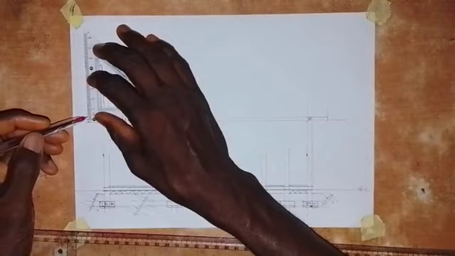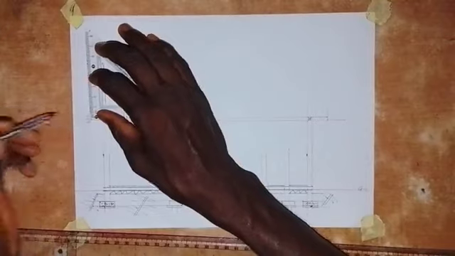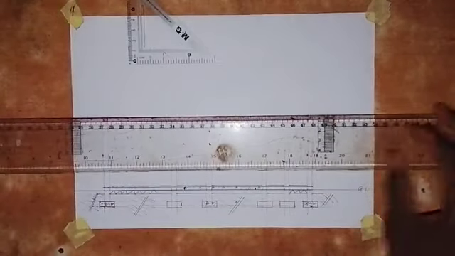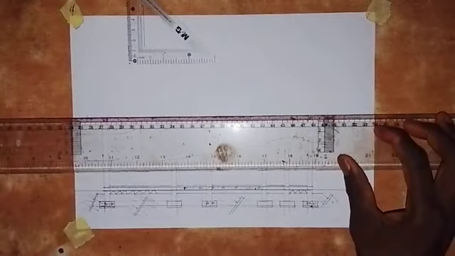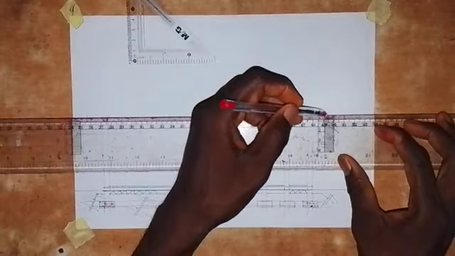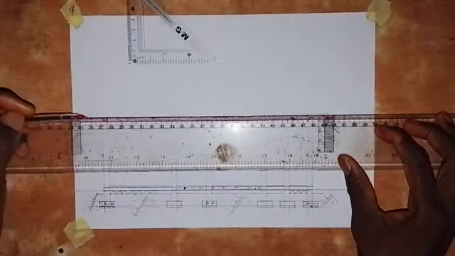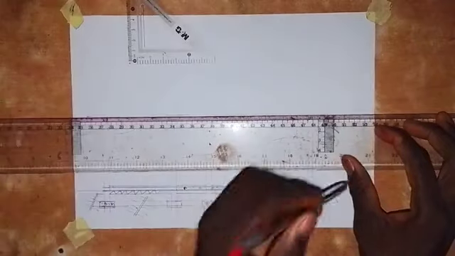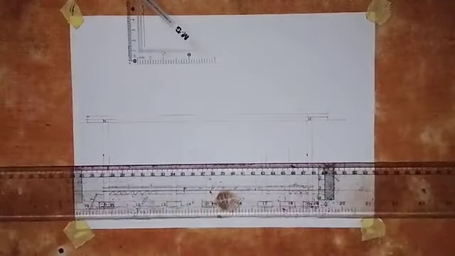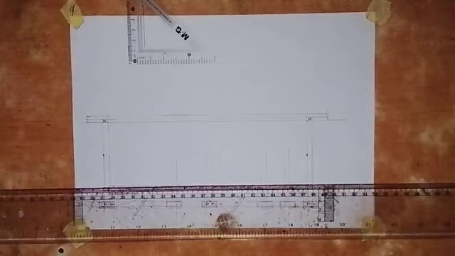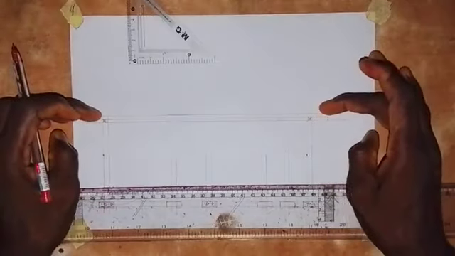So here we have this to be 3 millimeters. I'm going to join them together, drawing a horizontal line, so it goes this way. All right, so we have this now, and this is representing the tie beam.